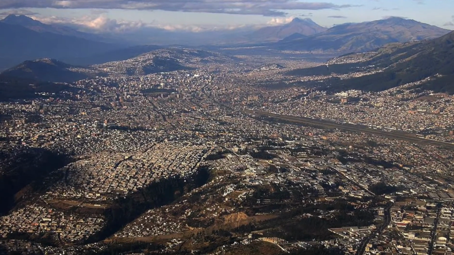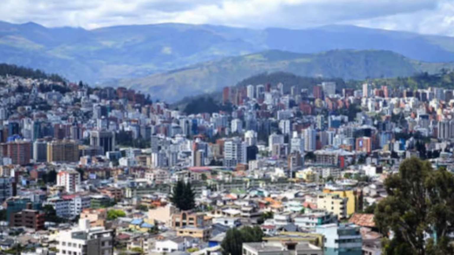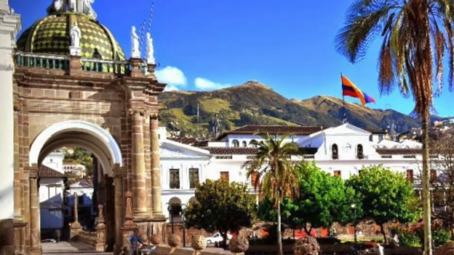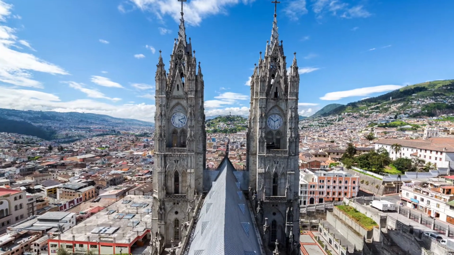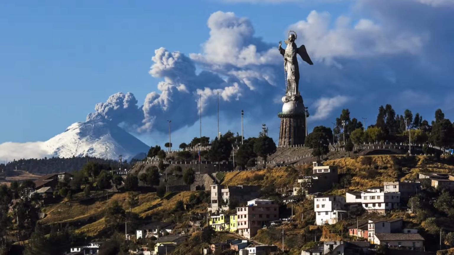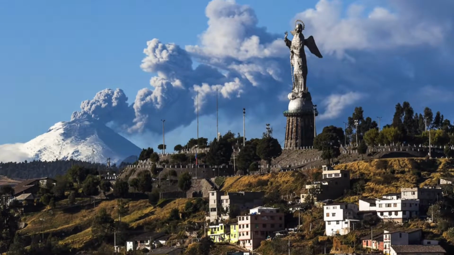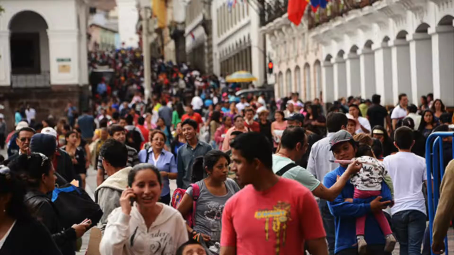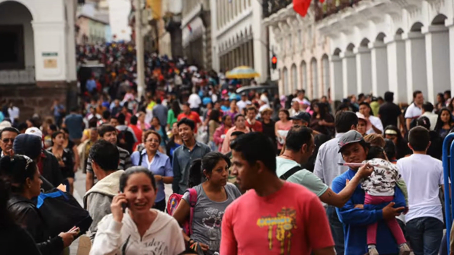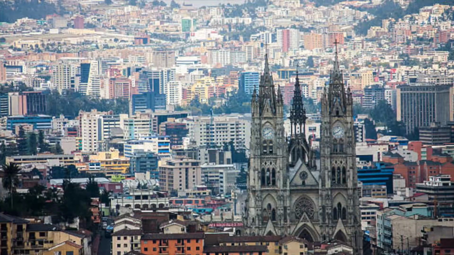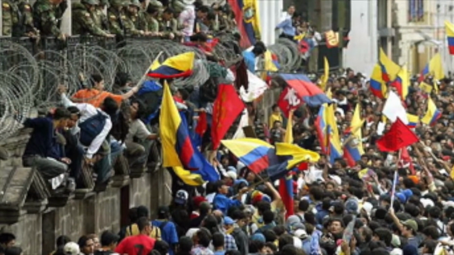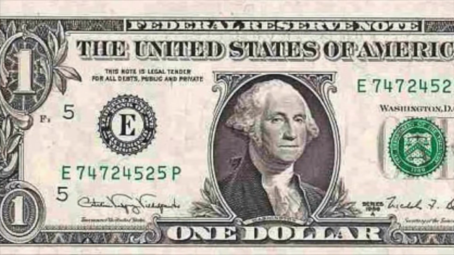Ecuador. The official name of Ecuador is Republic of Ecuador, which is also called República del Ecuador. The capital of Ecuador is Quito. The population for Ecuador is 14,573,101. In Ecuador, there are two official languages, which are Spanish and Quechua. The currency of Ecuador is US dollars.